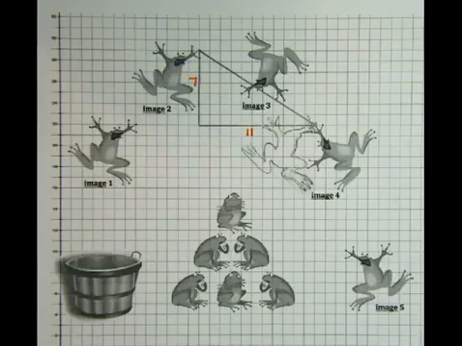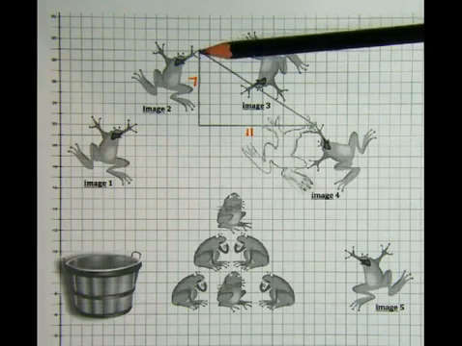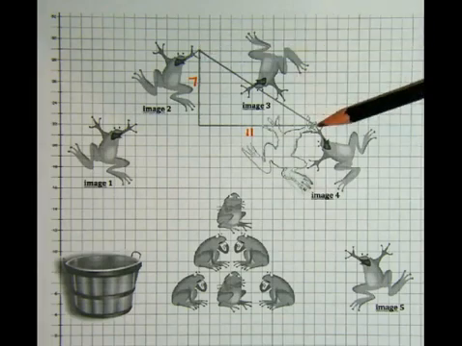The final pre-image to image mapping is image 2 to image 4. Like with the previous two examples, many students mapped the front middle toe of image 2 to its corresponding image point on image 4.